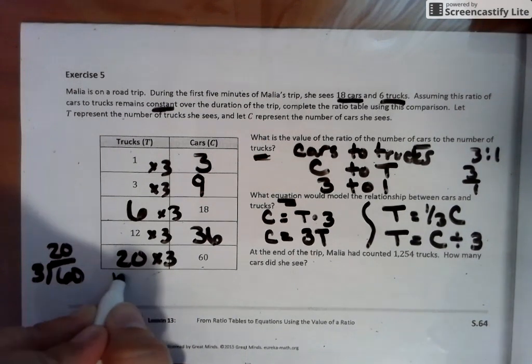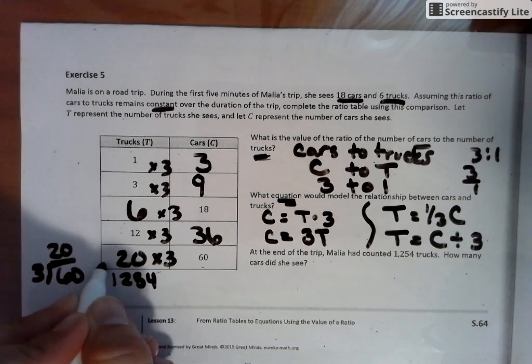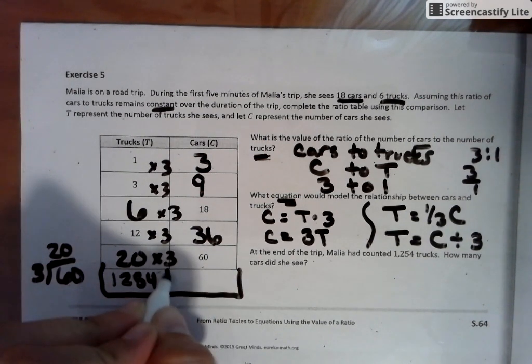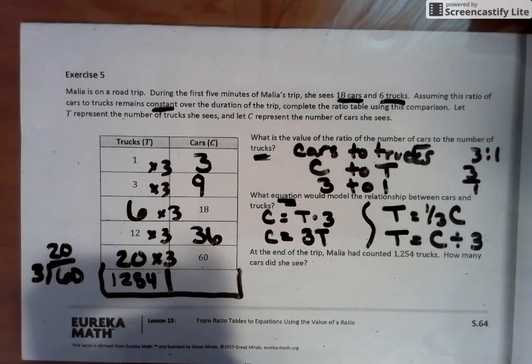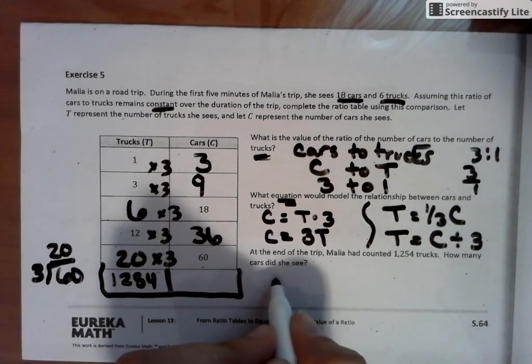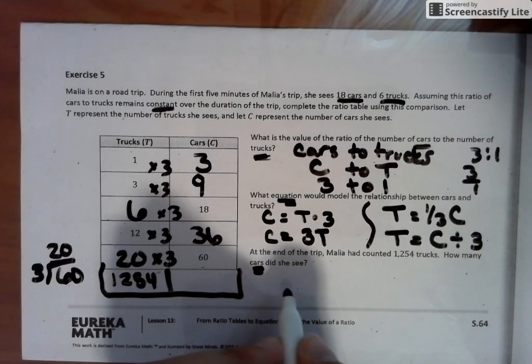At the end of the trip, Malia had counted 1,254 trucks. How many cars did she see? So if we get rid of this little arrow right here, we see that she had 1,254 trucks.